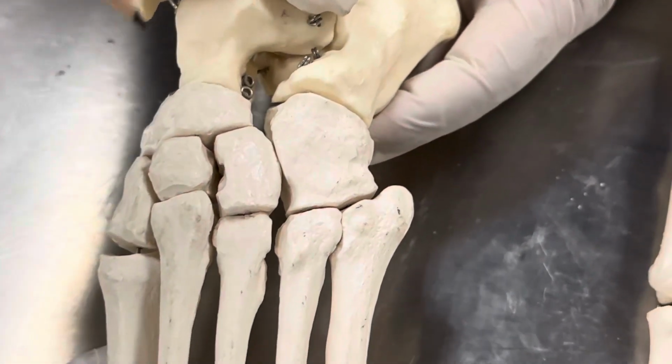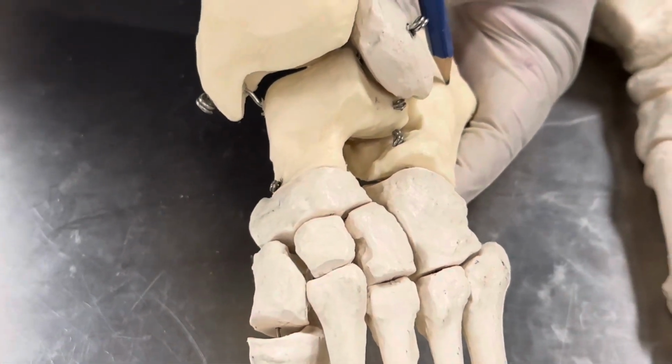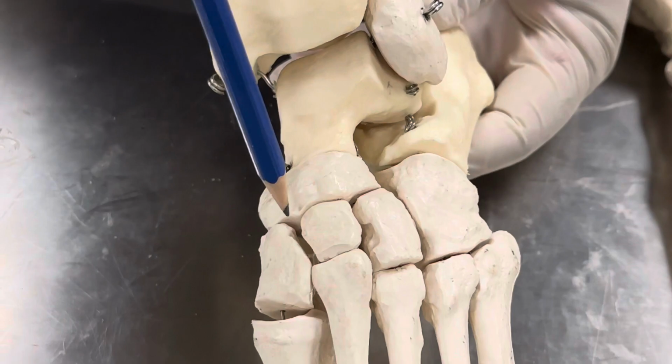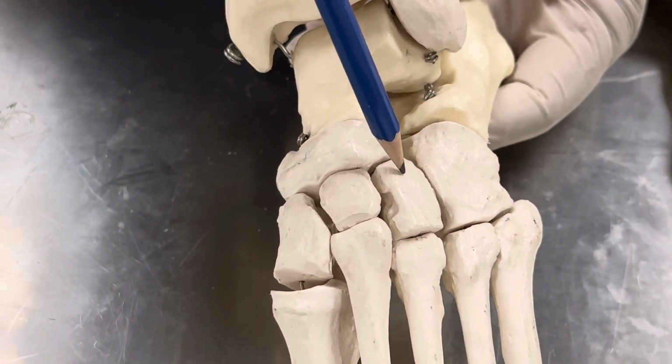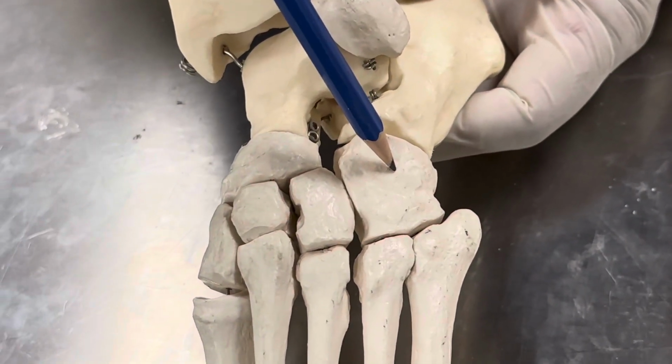So now again I repeat it. This is the talus. Below the talus we have the calcaneum. Anterior to the talus we have the navicular bone, and anterior to the navicular bone we have 3 cuneiforms, starting from the medial, intermediate, and lateral cuneiform. Similarly, the bone anterior to the calcaneum is the cuboid bone.